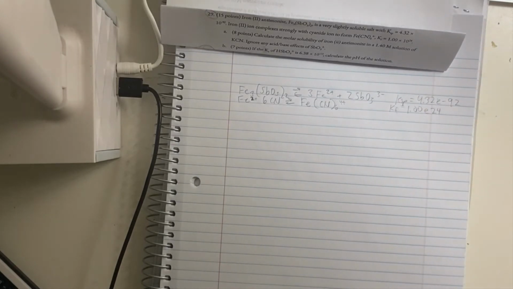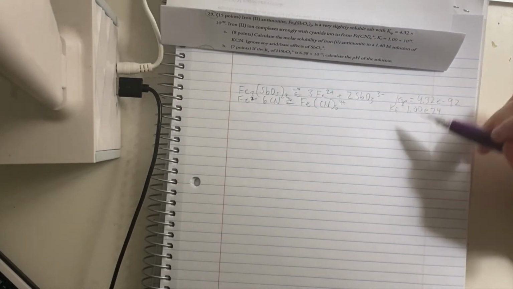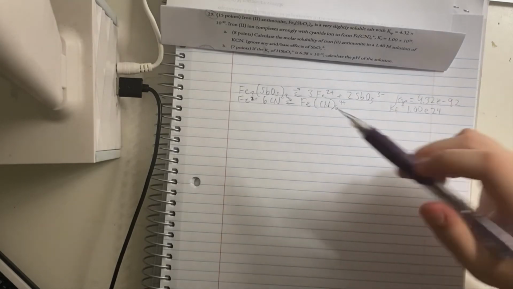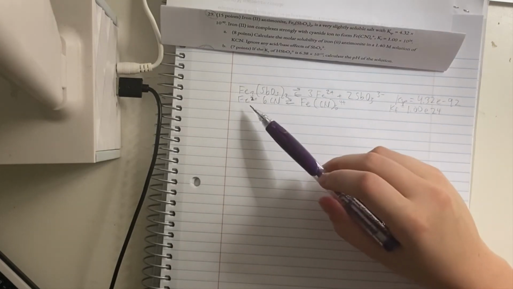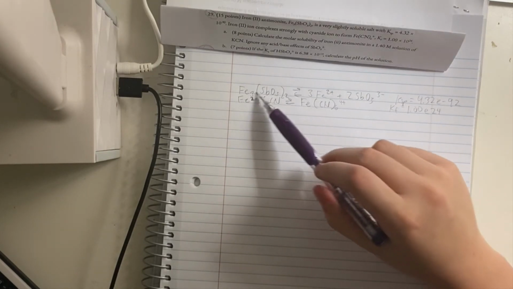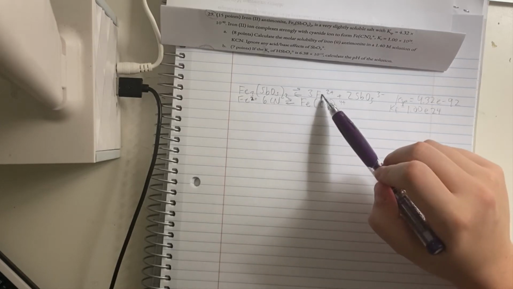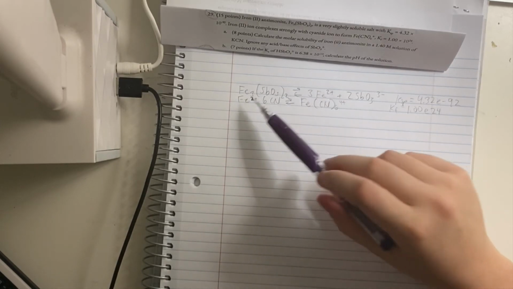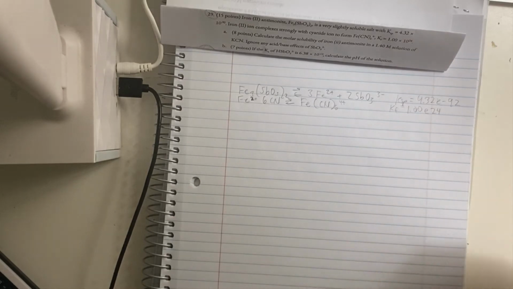And so now what we have to do is basically combine these, and then we can do that by multiplying this equation by 3, so the iron ions can cancel out.